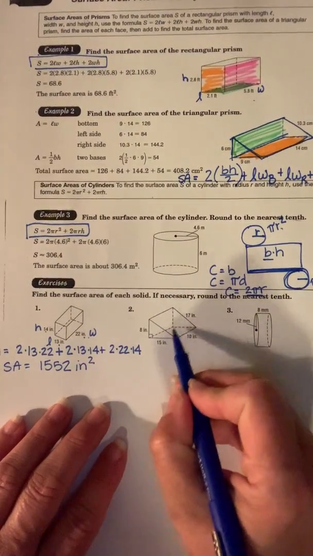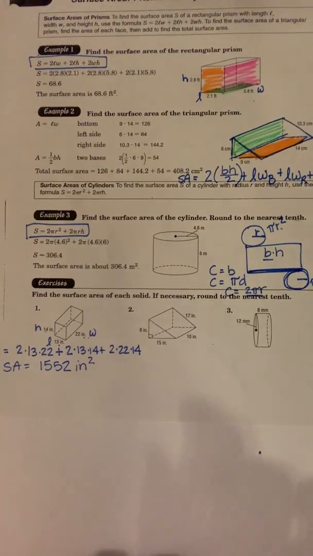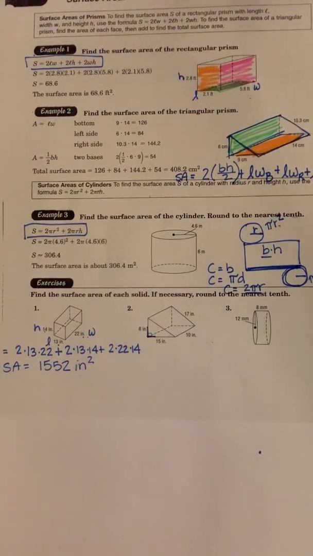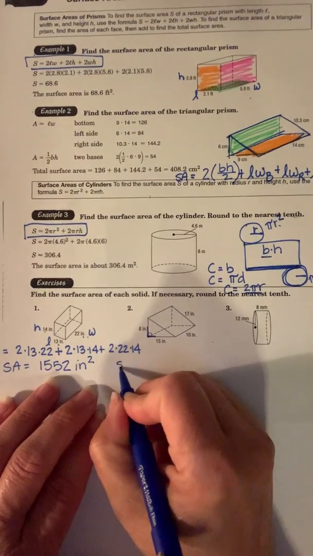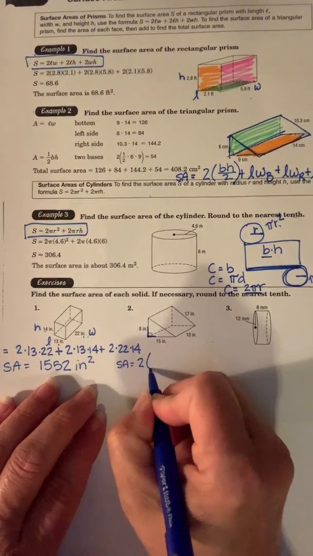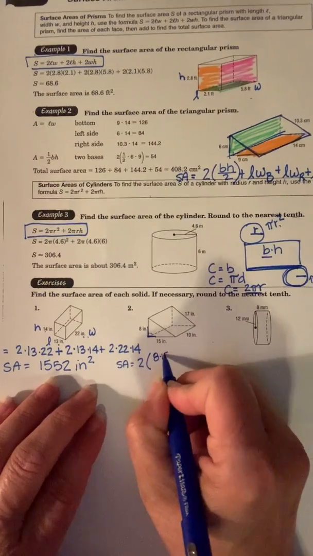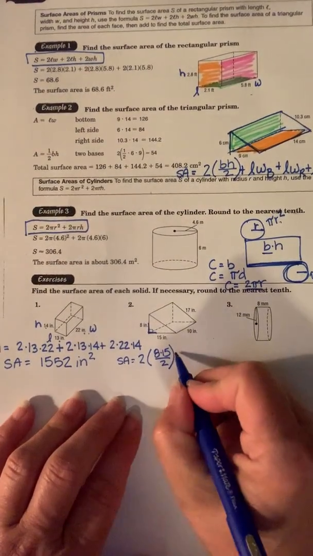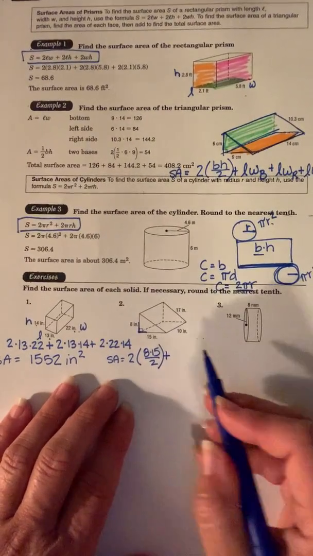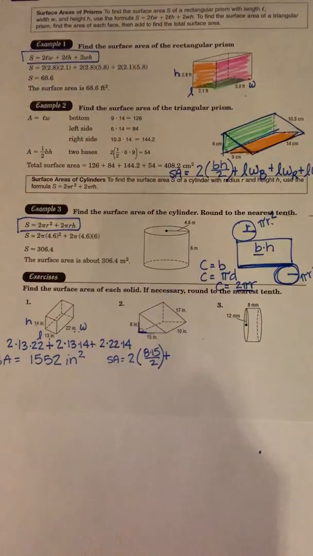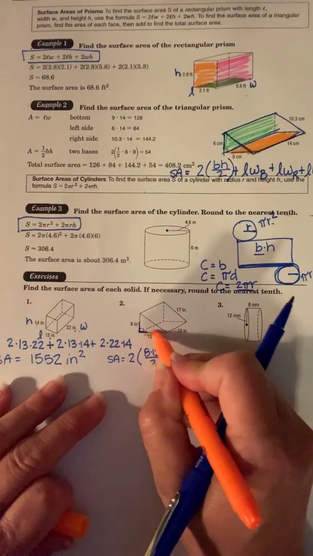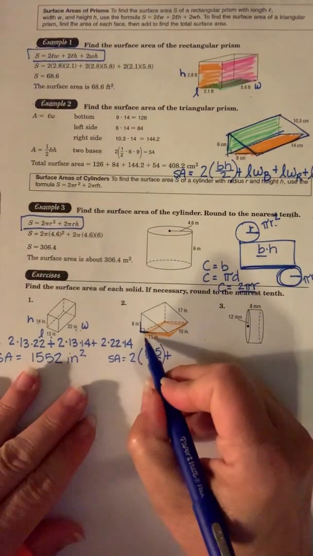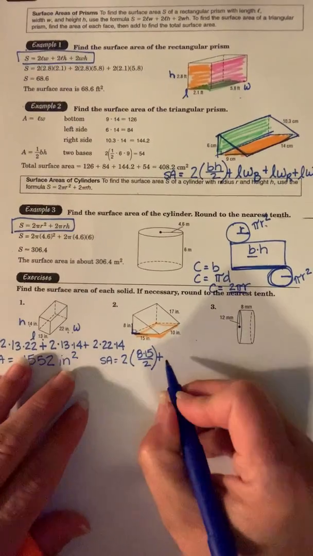All right, now for the triangular one. Remember, we have the front and the back. We have the 2 triangles that are identical. So here's the base and the height of the triangle, and there are 2 of them, right? So 2 times 8 and 15, divided by 2. So this is the triangle, and there's 2. All right, then we have the bottom. The bottom is down here, right? Sometimes it helps to outline it to see the length and the width. Oh, there it is, 15 and 10.